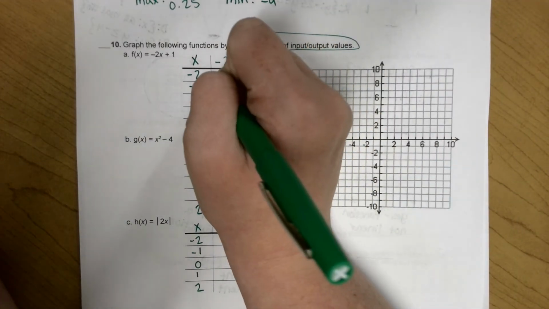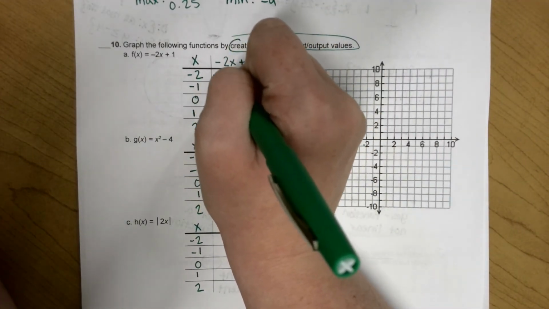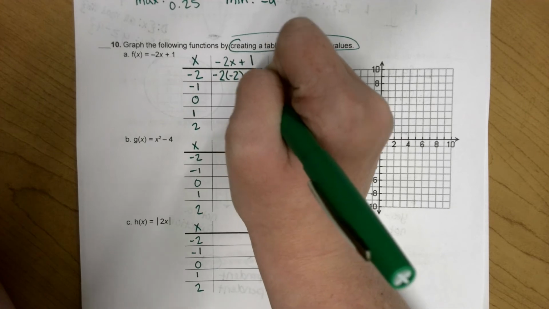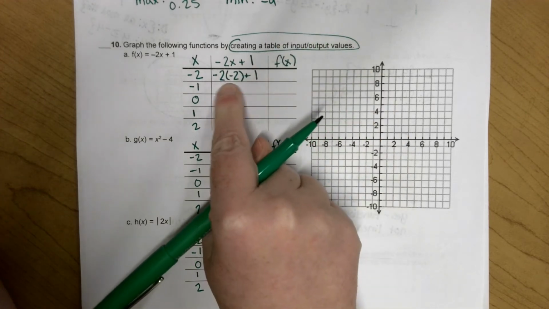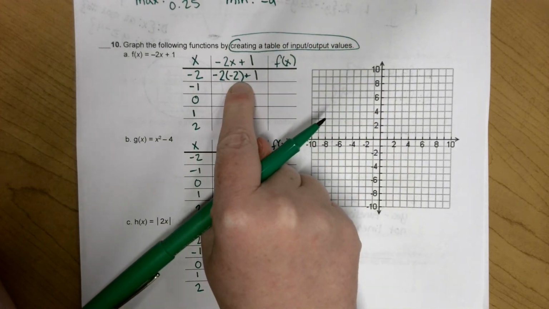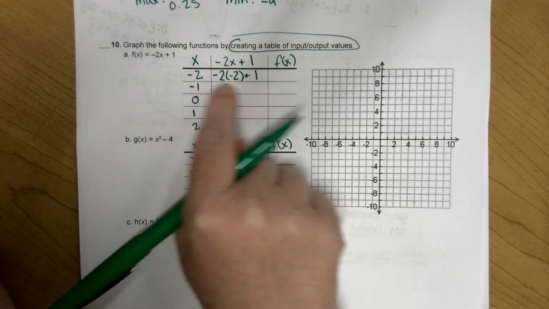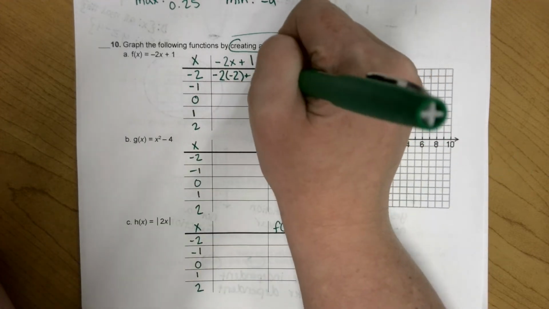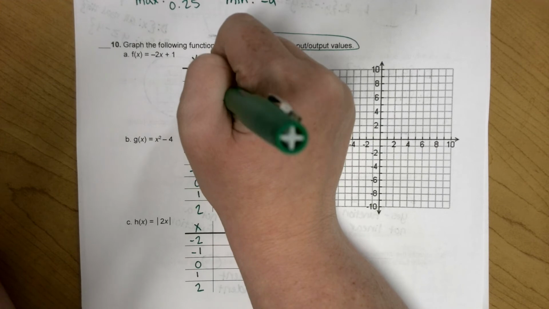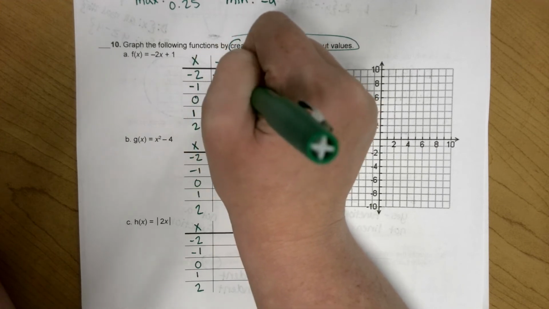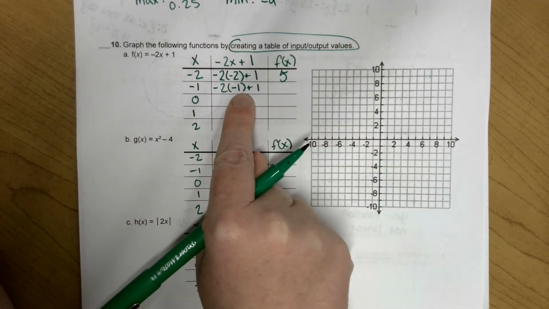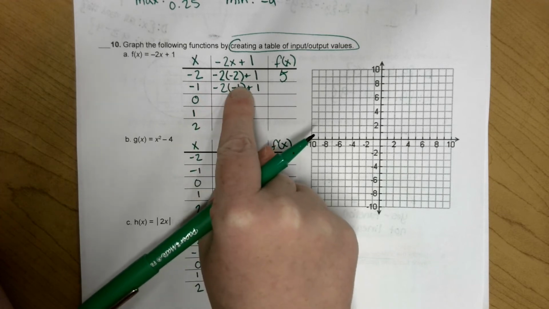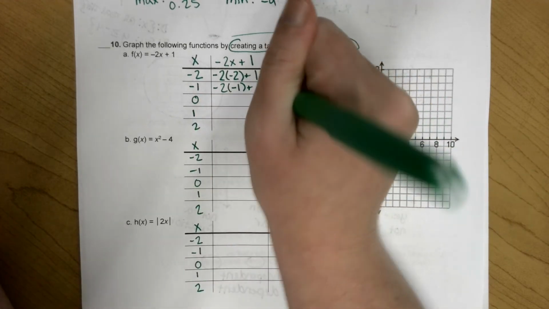So here we go. So we're going to plug in -2 for x. -2 times -2 is +4. Negative times negative is positive. So +4 plus 1 is 5. I'm going to plug in -1. -2 times -1 is +2 plus 1 is 3.